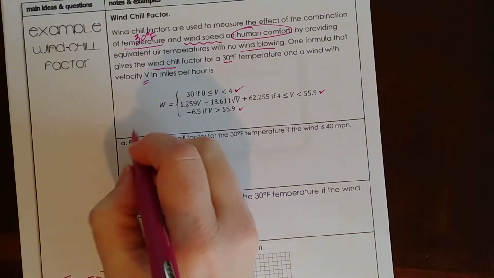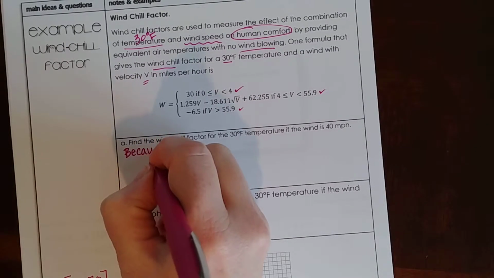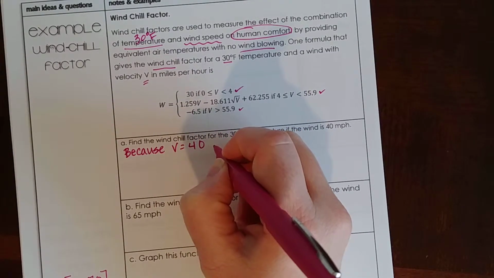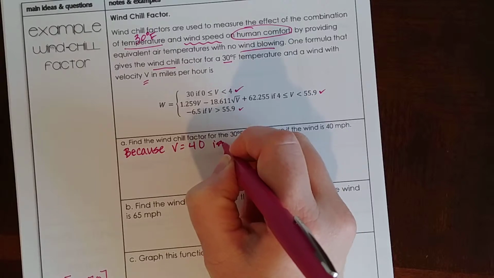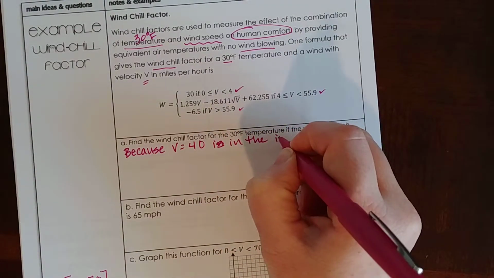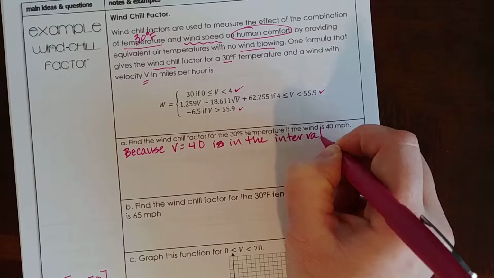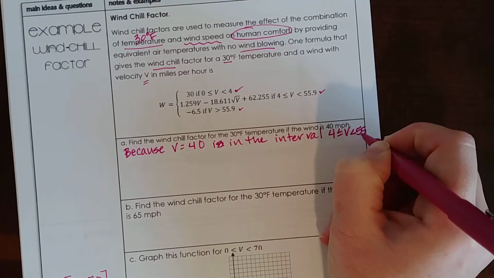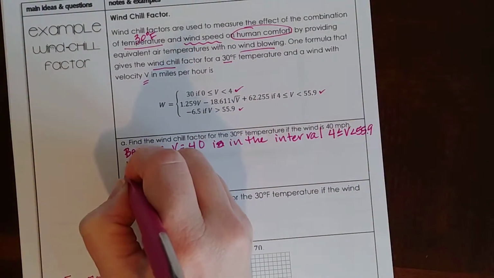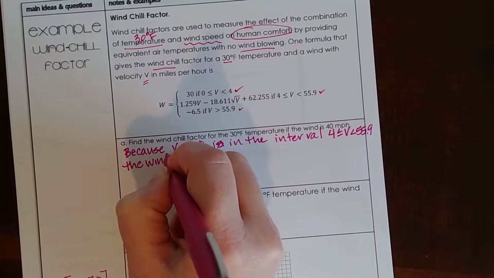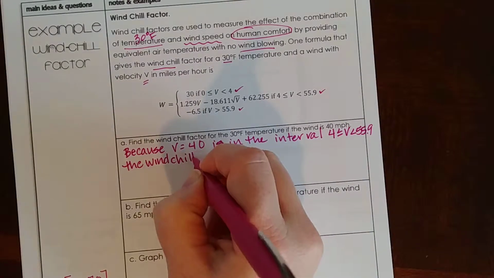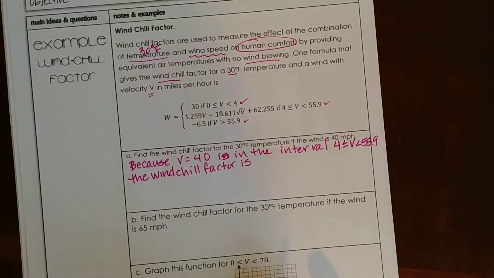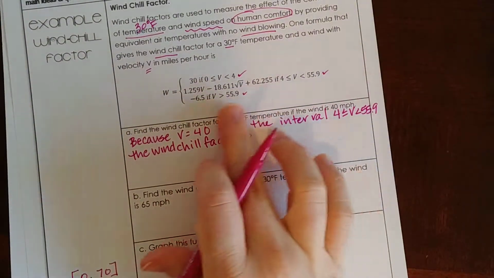So because v is equal to 40 is in the interval 4 is less than or equal to v is less than 55.9, the wind chill factor is going to be the second piece of the piecewise function.